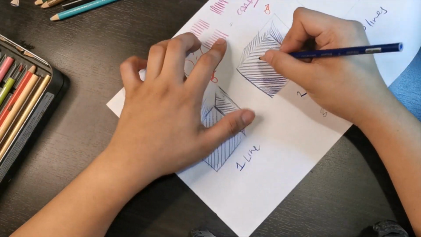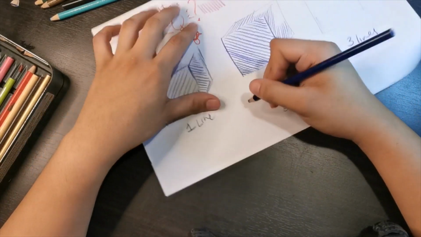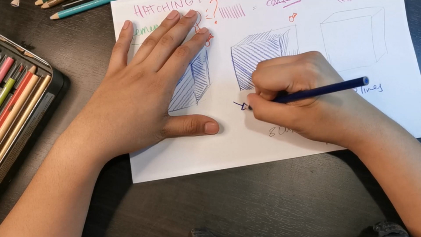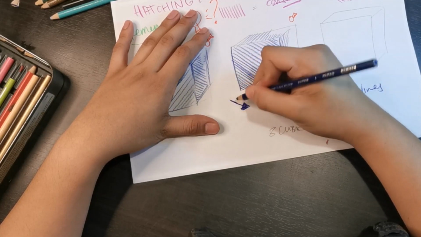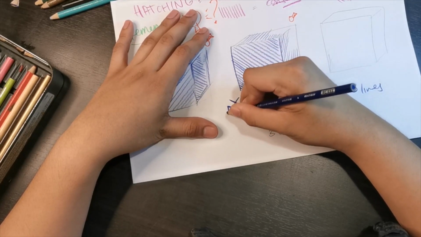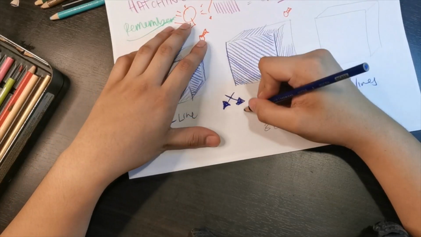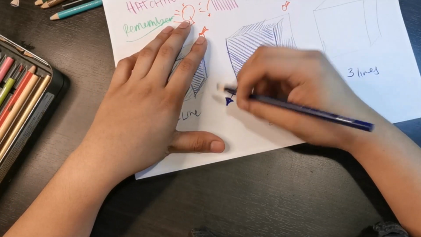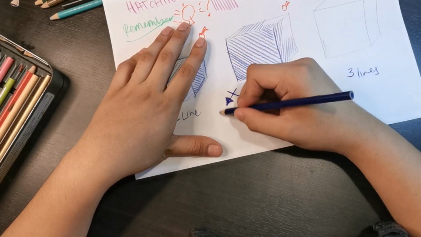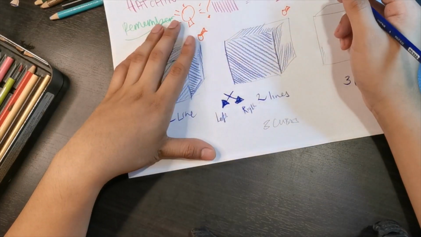Now, I'll be putting in my second, but this time, I'll be putting in the opposite direction of my first side. So, if I put in right diagonal, for the second layer, I will put left diagonal. Okay? Let's try.